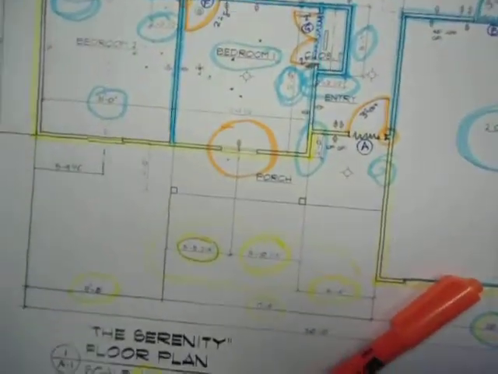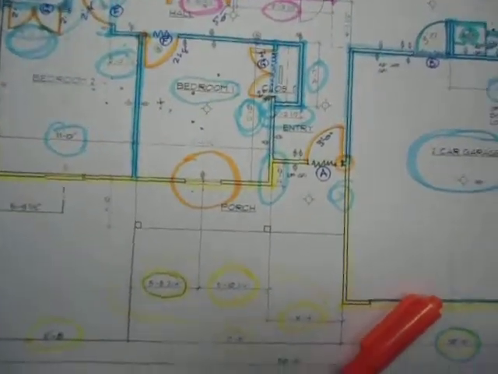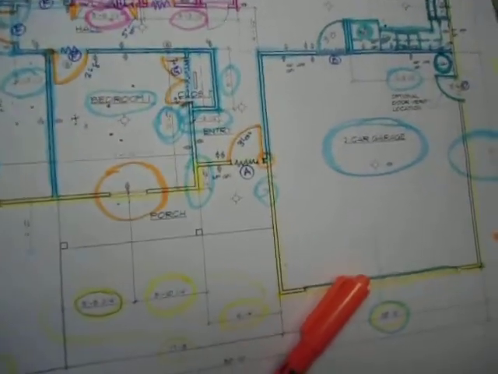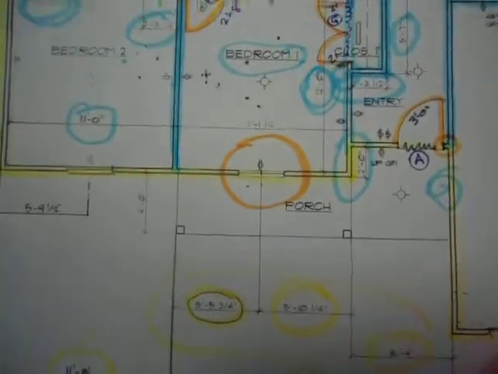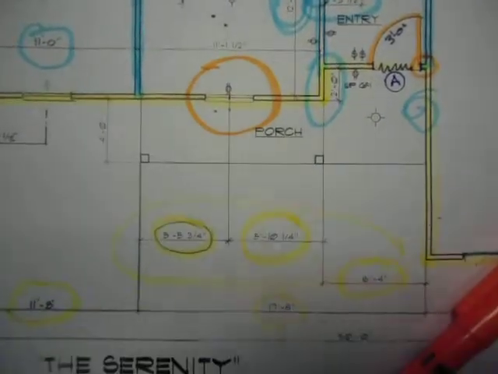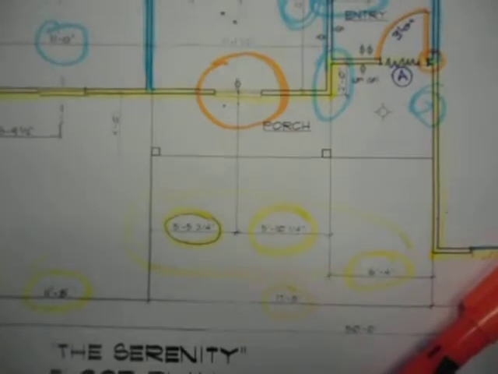Now, I'll get you started on this. You should be able to take off pretty quick, but you'll notice that you already have dimensions telling you where these windows go.